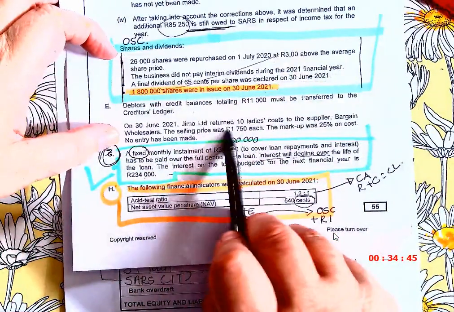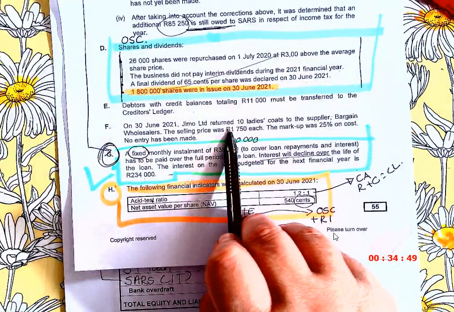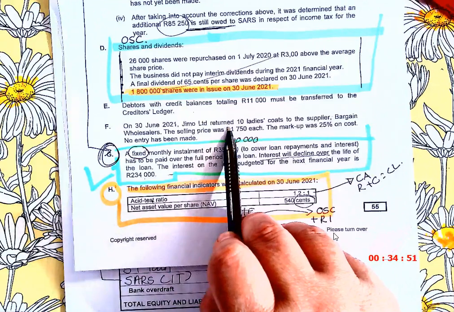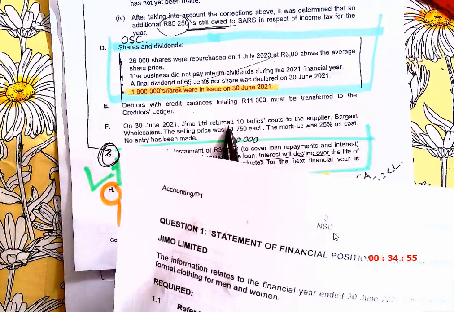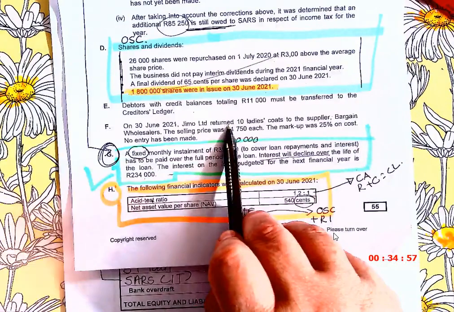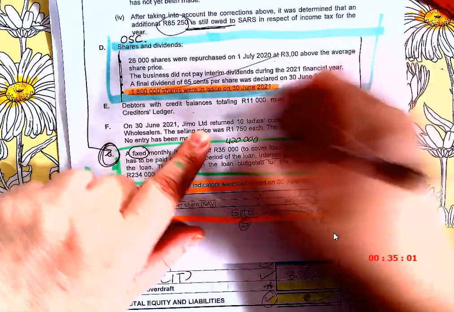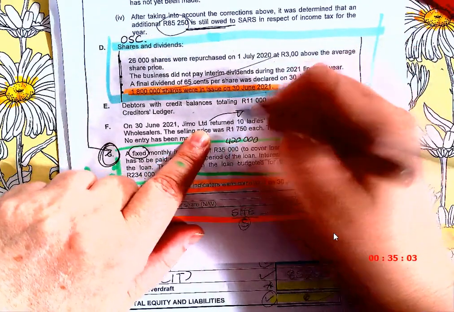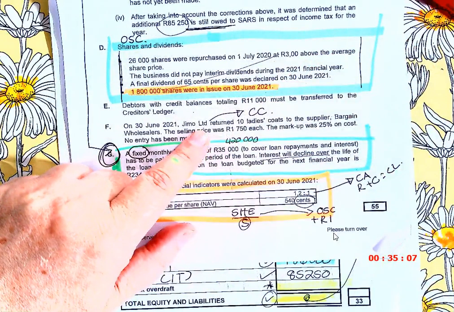GMO Limited returned. Who is GMO? Is that us? What's our name? You don't even know. We are GMO. Yeah, we are Jimmo, so we are returning. Can you see that this is going to influence my creditors control to the supplier?